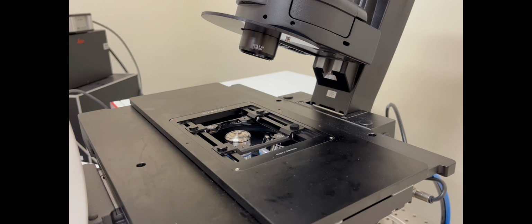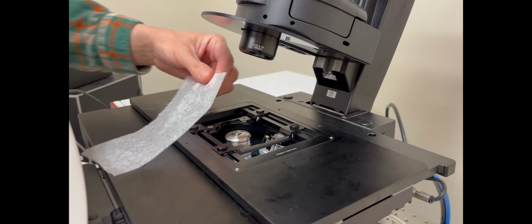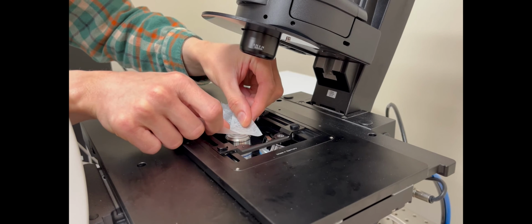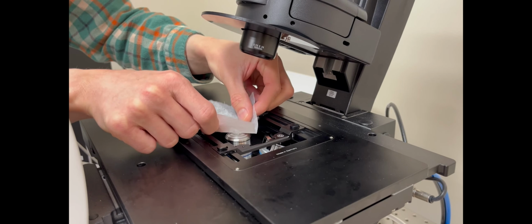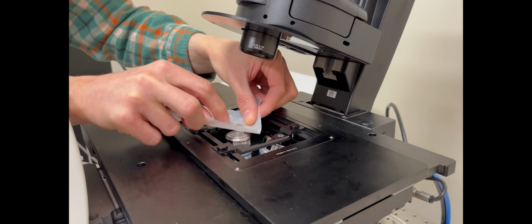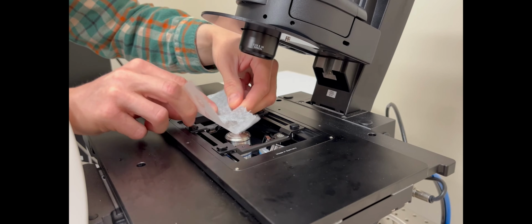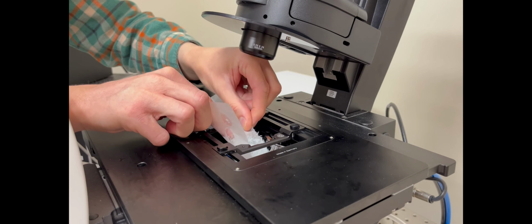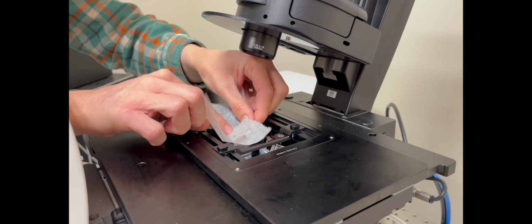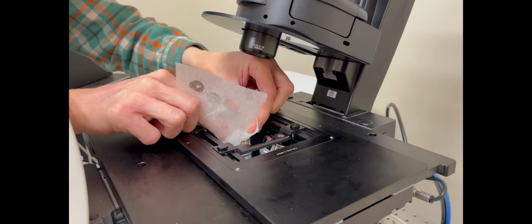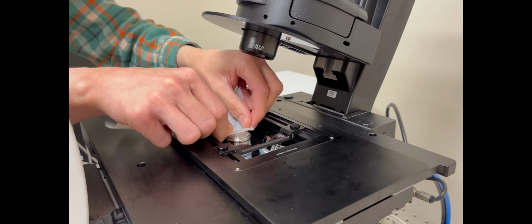So I'll get some lens paper and I'll just hold it across the objective and just kind of dab it on there, rub it a little bit, and just keep moving it around to a fresh area of paper. And just keep doing that until I'm basically not seeing any oil coming off anymore. So just keep going, and that looks pretty clean about now.